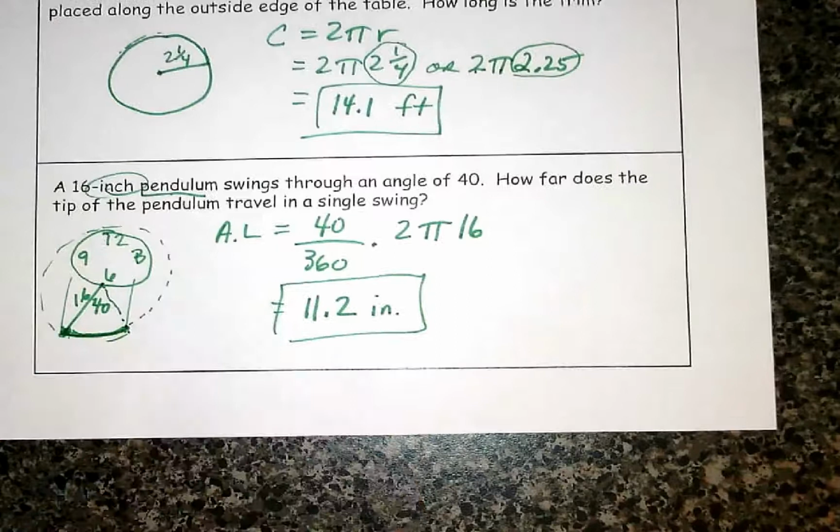So as you're working through the practice problems, again, it's helpful to draw a picture, or if you're not sure what they're talking about, look up a picture, and then draw that picture, put the information on it, decide which of the 4 things you are going to use, and then plug it into the formula and get your answer. So if you have any questions, let me know.